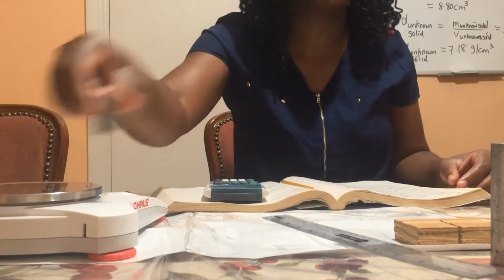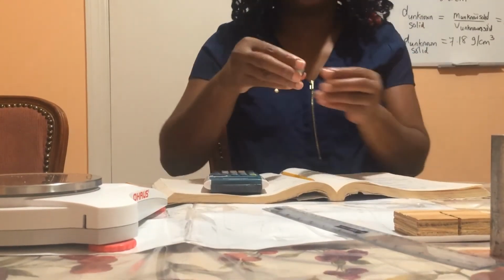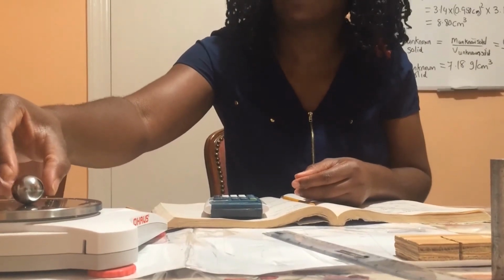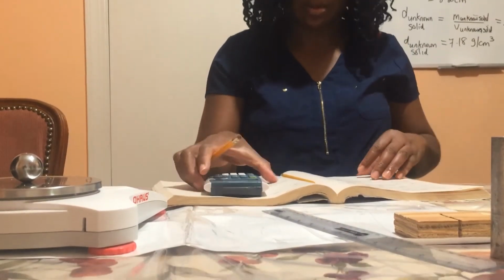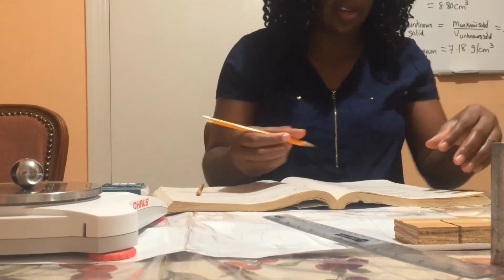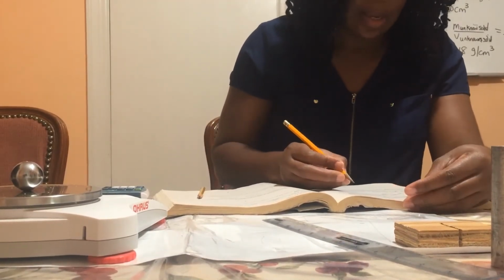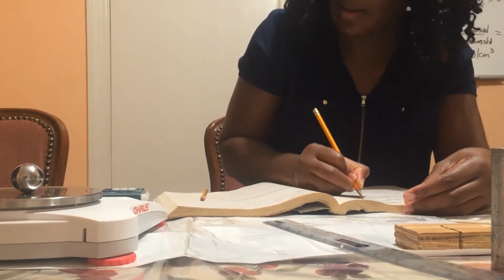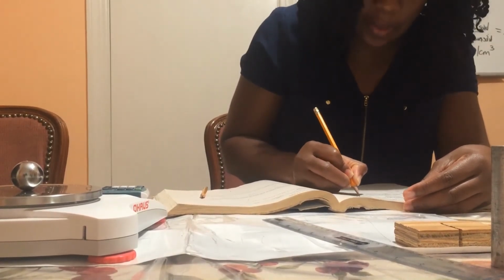The next thing that we're going to do, we're going to find the density of the stainless steel sphere. So let us go ahead and take the mass of our steel sphere. And the mass of our steel sphere is 66.15.